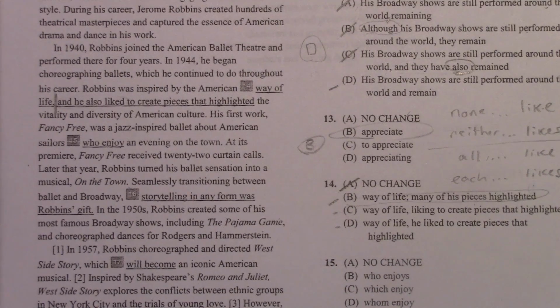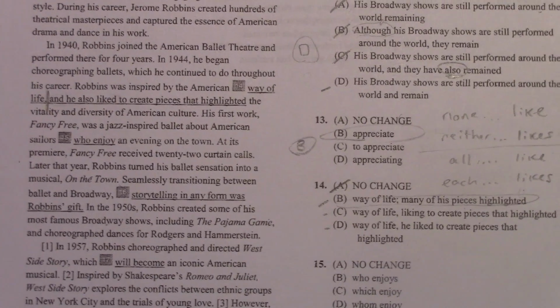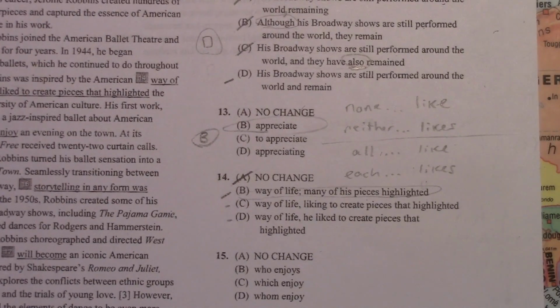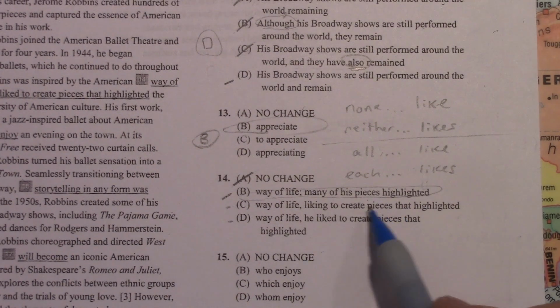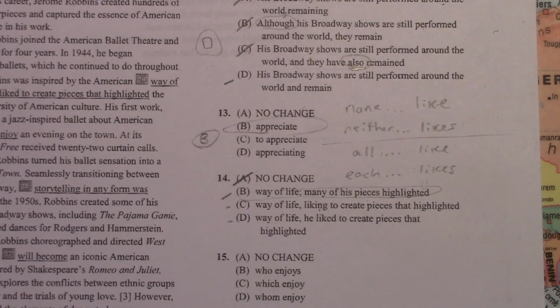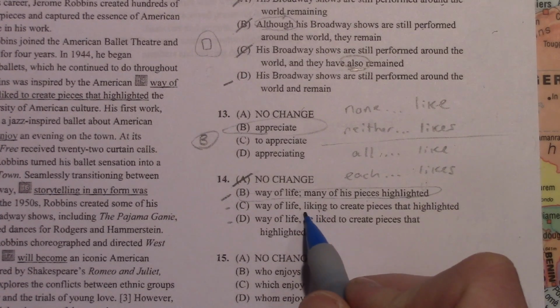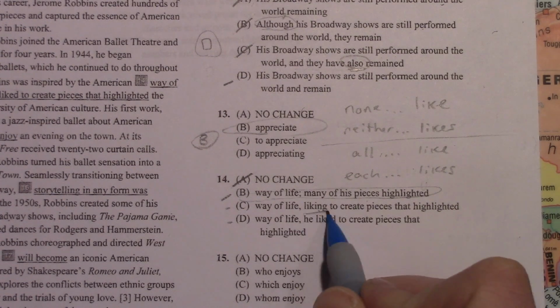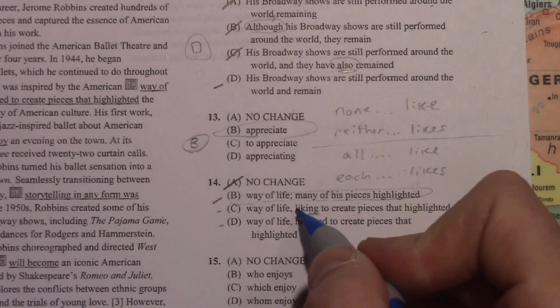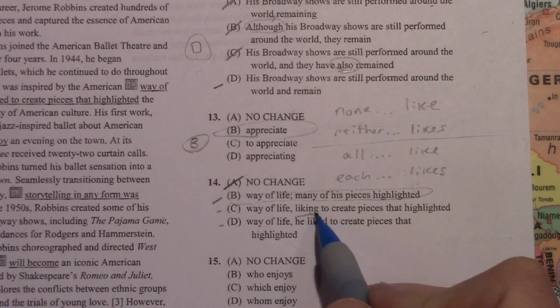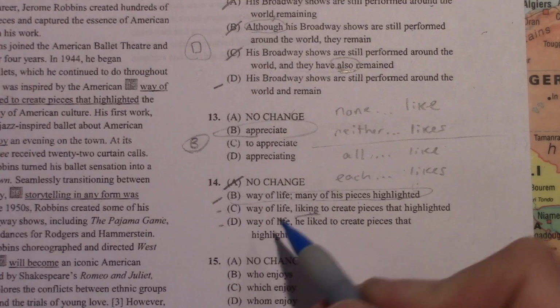Robbins was inspired by the American way of life, liking to create pieces that highlighted the vitality and diversity of American culture. Now, why is C not a good answer? First of all, it sounds extremely awkward, but that's not a substantive enough reason to nix it. In fact, the majority of times when you see a comma and a gerund, the gerund refers to the noun directly before it.